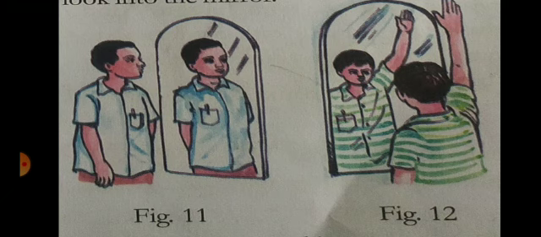Afterwards, you raise your right hand in front of your mirror as shown in figure 12. Which hand of your image appears raised? As you are raising your right hand, in the image it appears as if you are raising your left hand.